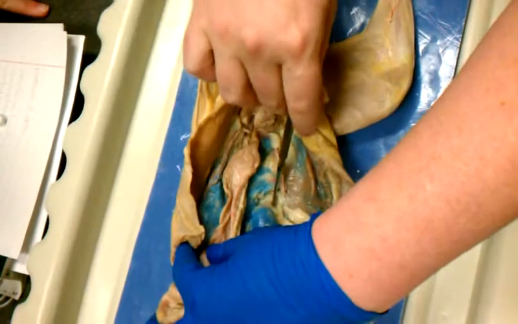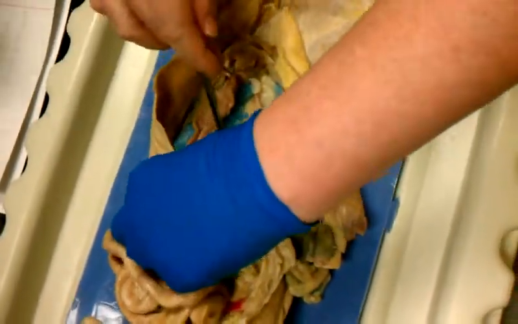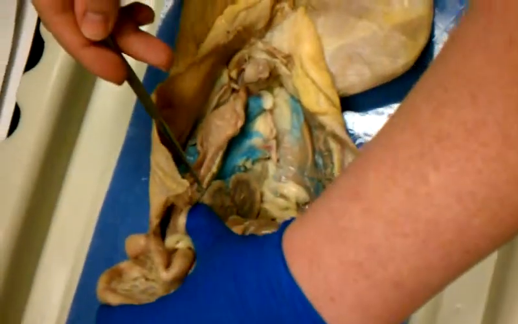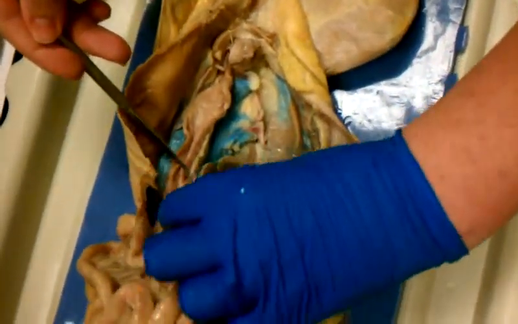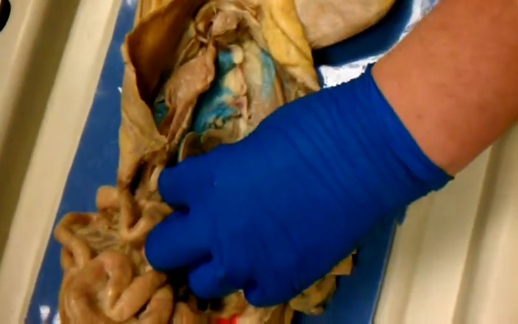Yeah, the blood vessel burst, that's why it's all blue. Oh, and they opened it up, too. Here we go. So there's kidney. I would ask you for specific structures on a much larger kidney.